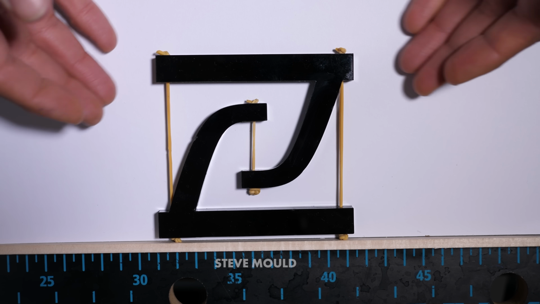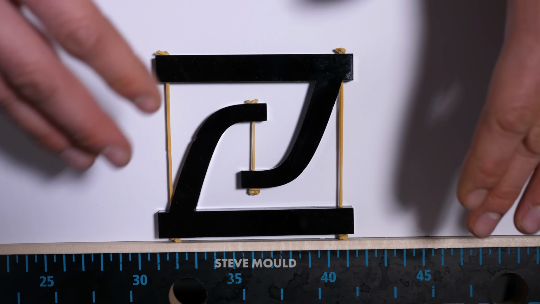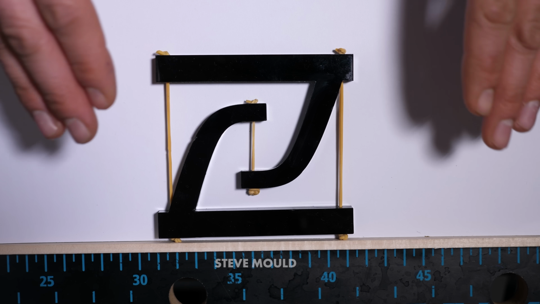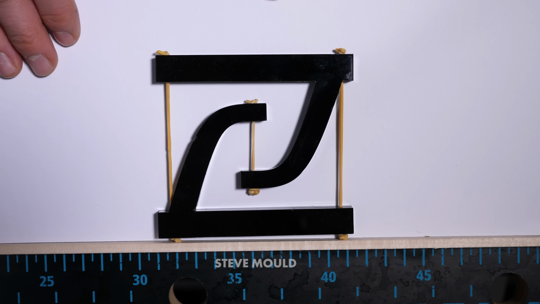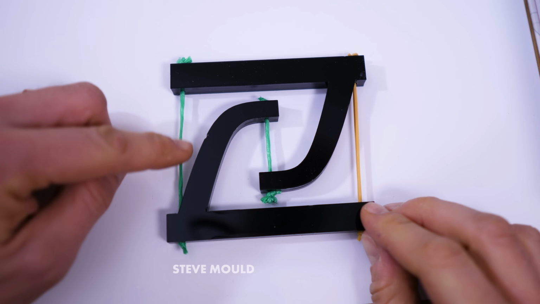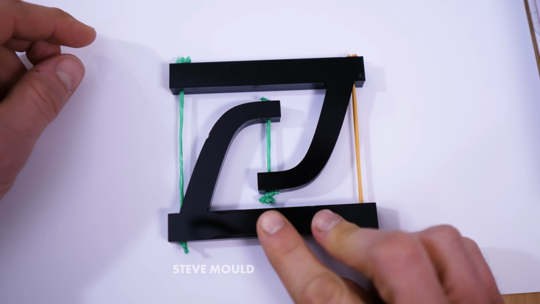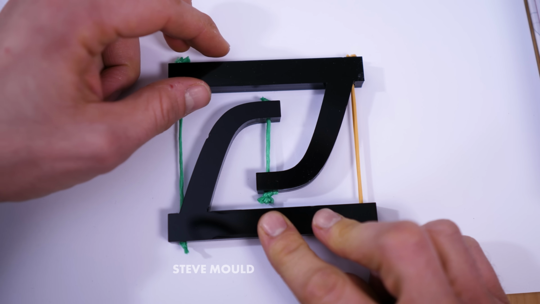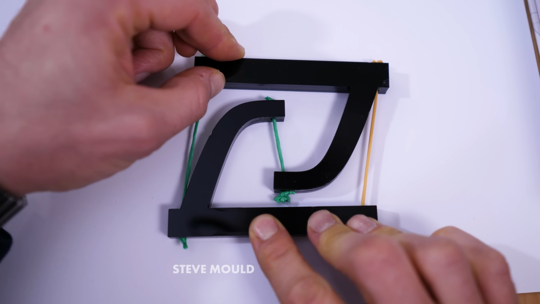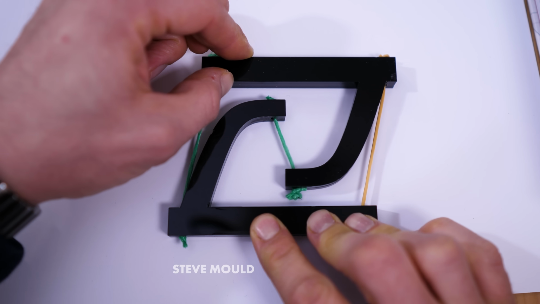So hopefully, just by inspection, you can see that no matter how you try and distort this tensegrity structure, the stretching of the elastic bands will restore it back to its equilibrium position. Just to hammer the point home, I've replaced two of the elastic bands with string, so we really can't stretch these ones now. And look, we don't have that much freedom of movement. I can do that, and I can do that. And either direction that I go in, the elastic band ends up stretching.